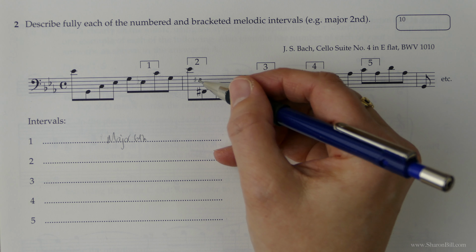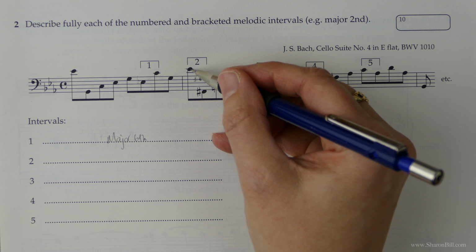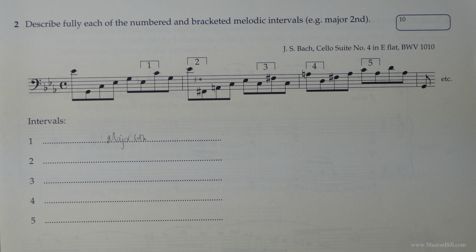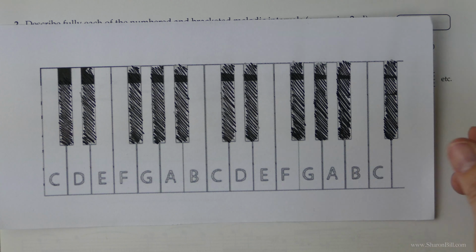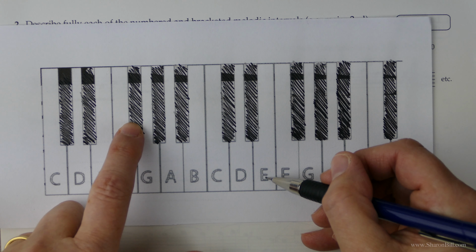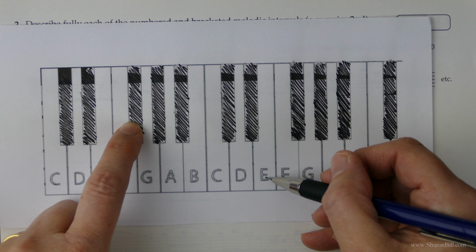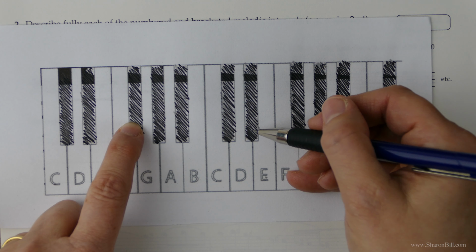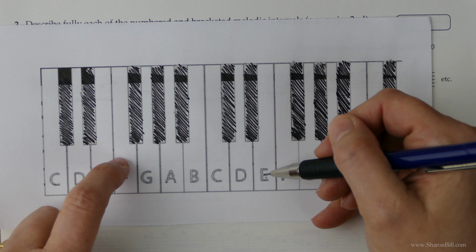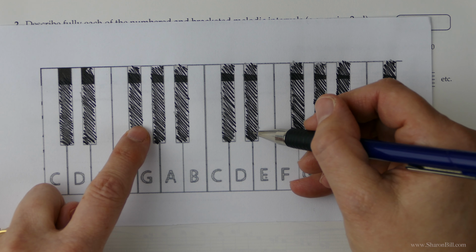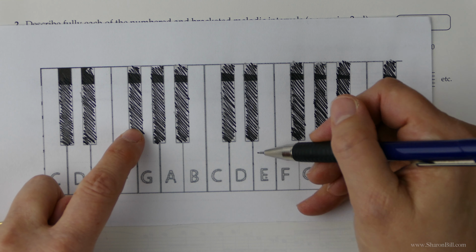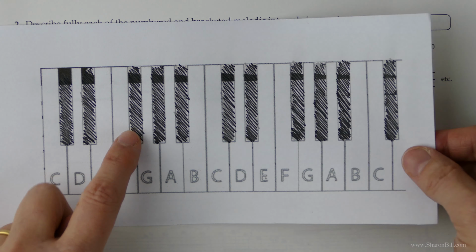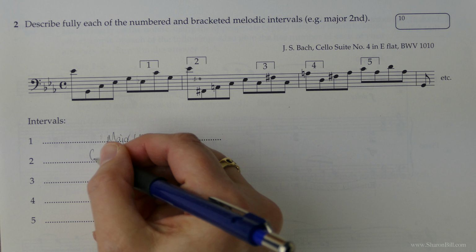Now here we're counting from F sharp to E flat. If we just look at that, F to E would be a major seventh. E is part of the F major scale. However, we've made it smaller by raising the lower note, so that becomes minor. We've made it smaller, and then it's smaller again because we're going from E to E flat. You can see we've shrunk the interval from both sides inwards, so we've gone from major to minor to diminished. So that would be a compound diminished seventh.